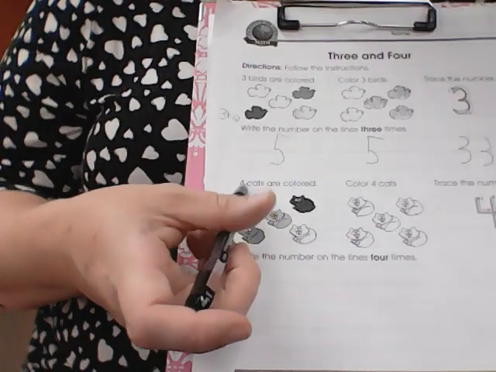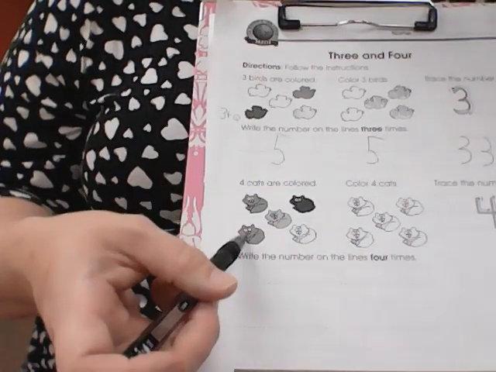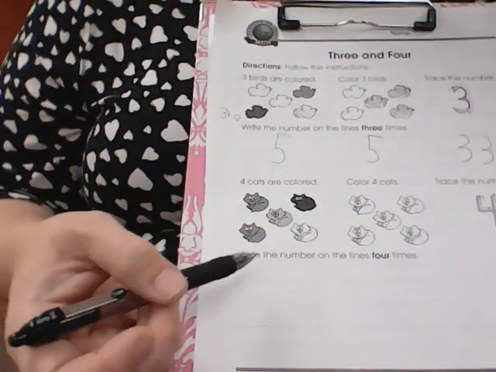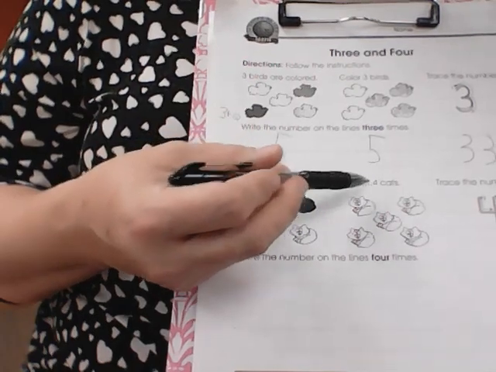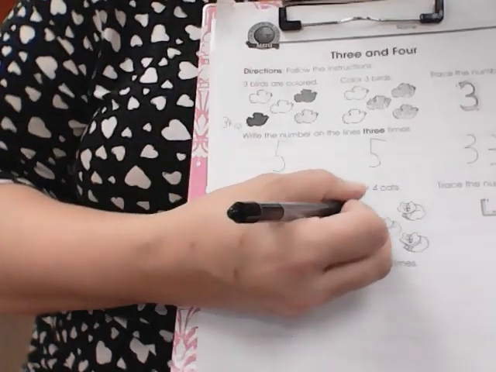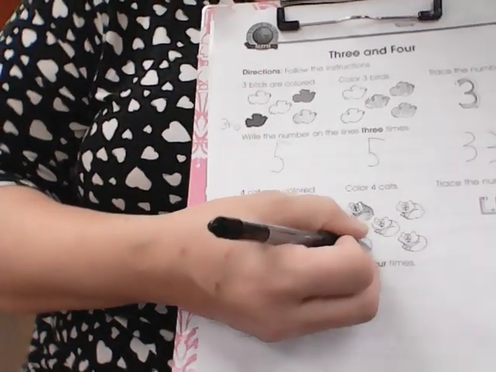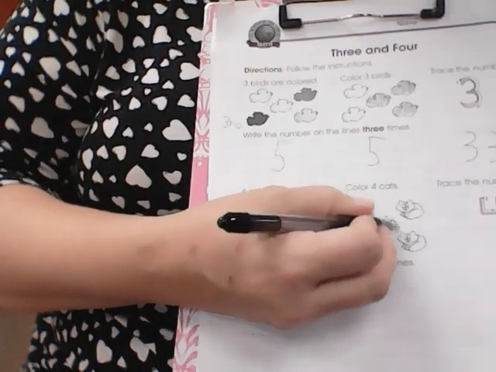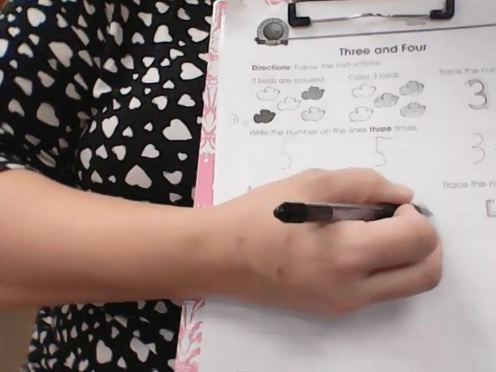Okay, down here it says 4 cats are colored. 1, 2, 3, 4. Yep, so we're not doing anything there. Color 4 cats. So then we're going to color the 4 cats. 1, 2, 3, 4.